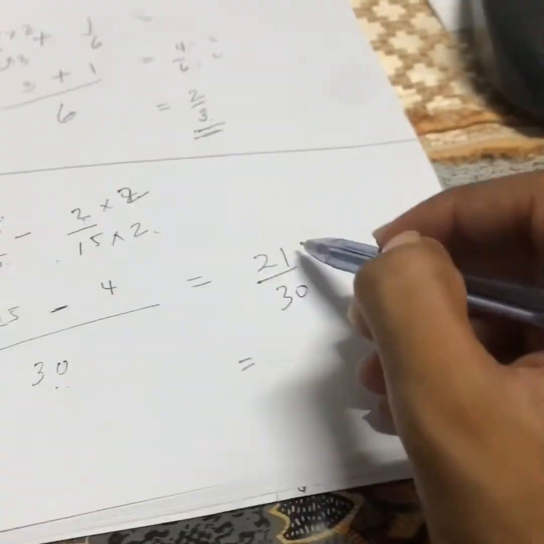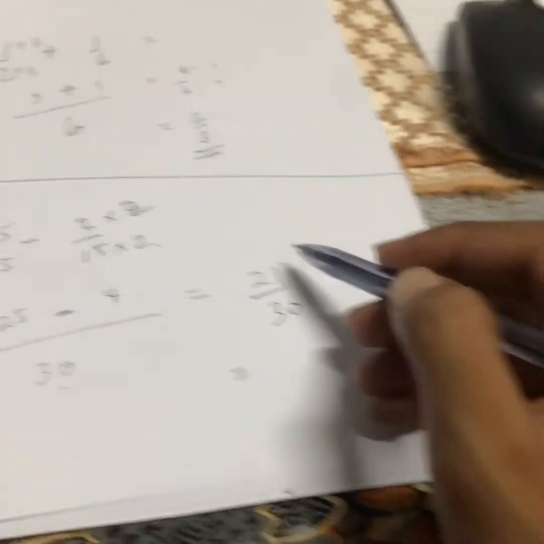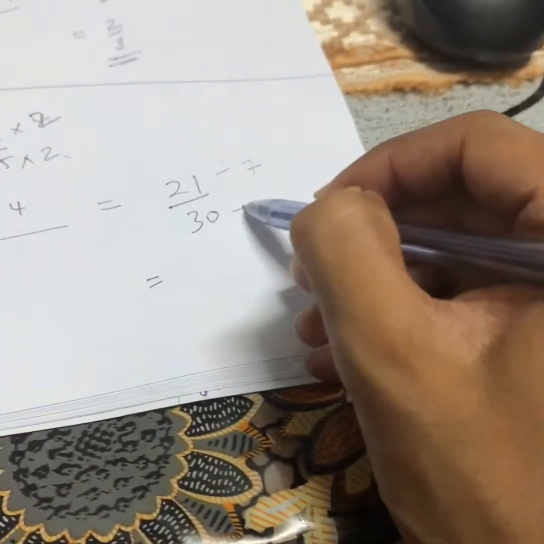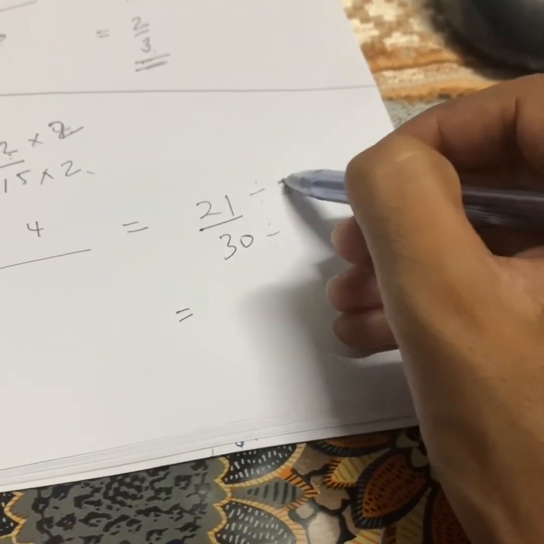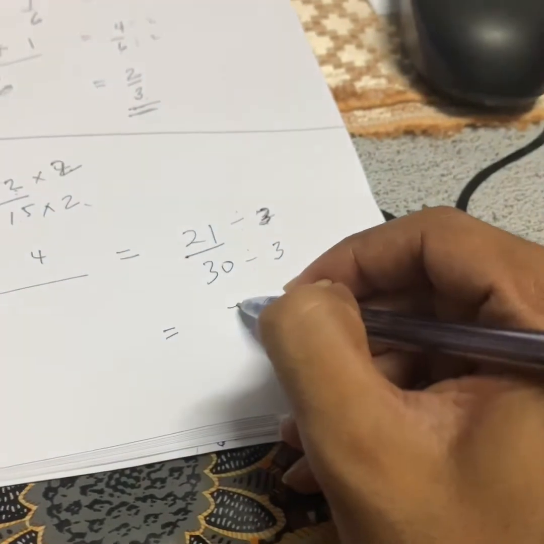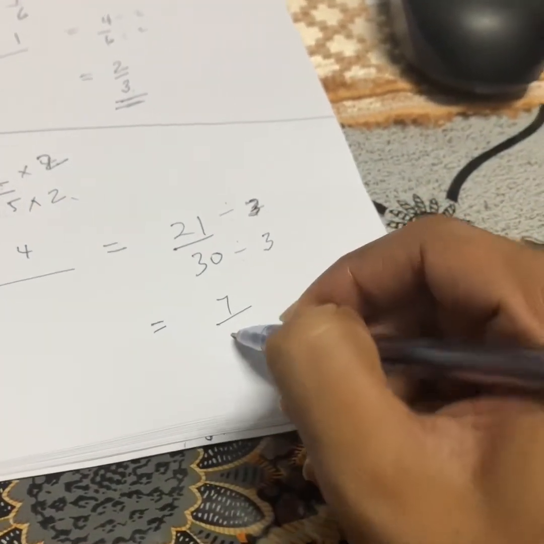But you can see that we can simplify this fraction, so we can divide this by 3, divide this by 3, and it becomes 7/10.